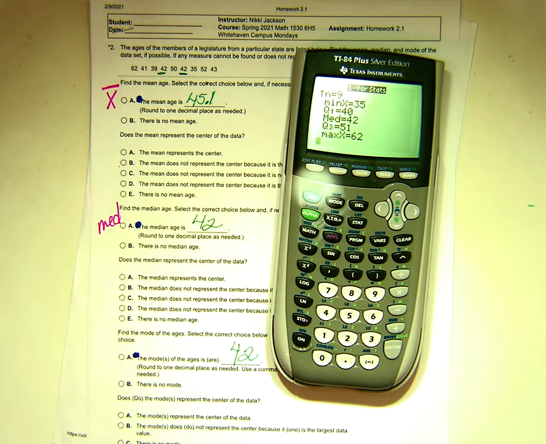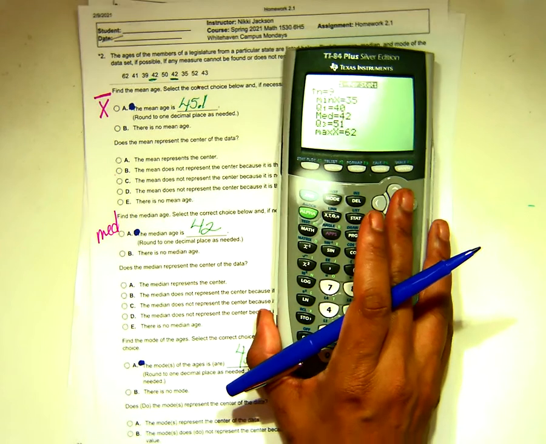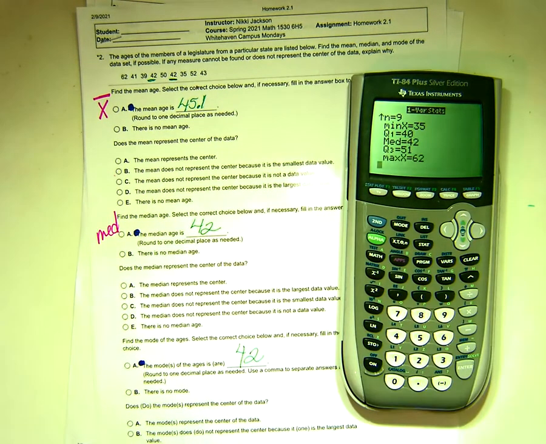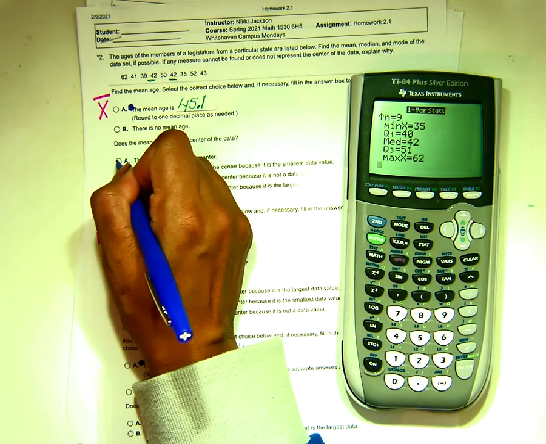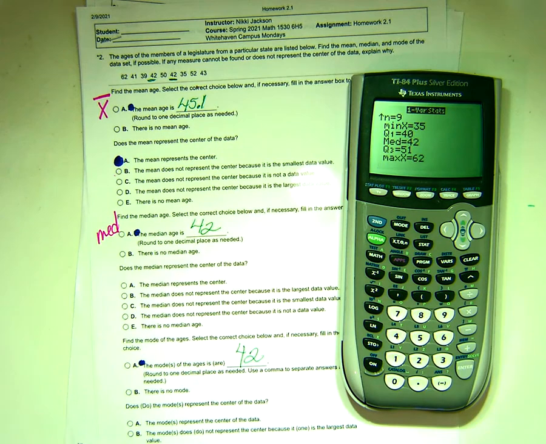But we're not quite finished with the problem itself. Now be mindful, we're dealing with measures of central tendency. Measures of central tendency. Yeah, I have to keep emphasizing that. The mean represents the center, because you remember, it's called measures of central tendency. Be careful, because different things have different stuff. Now, if you read this carefully, it says the mean does not represent the center because it's not a data value.